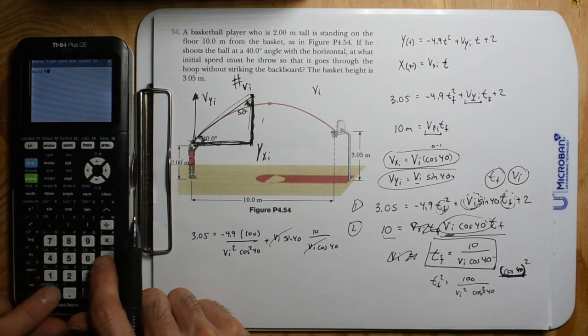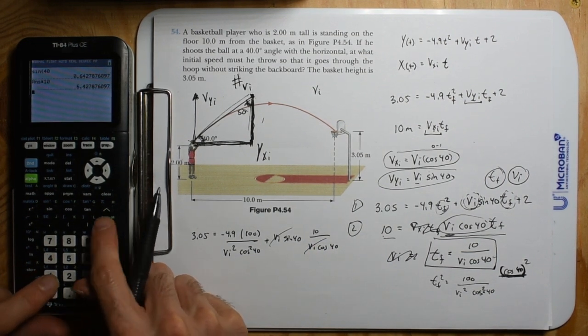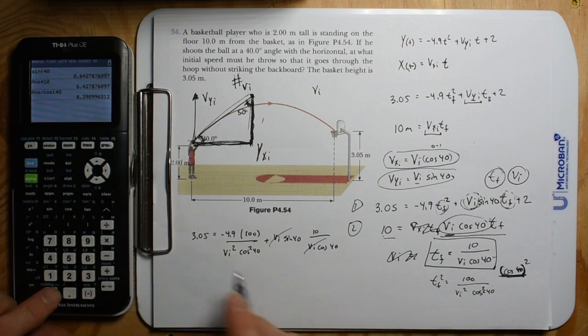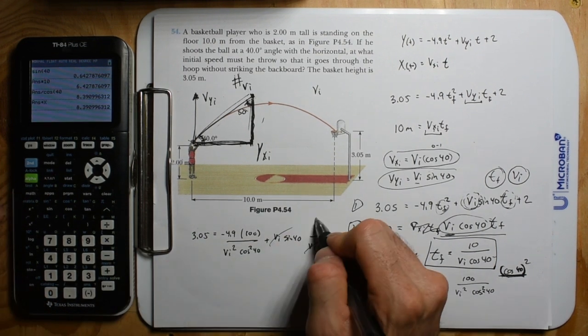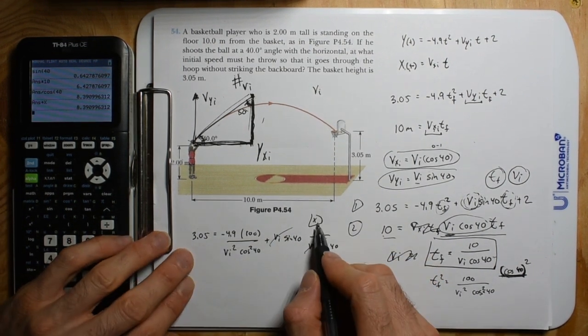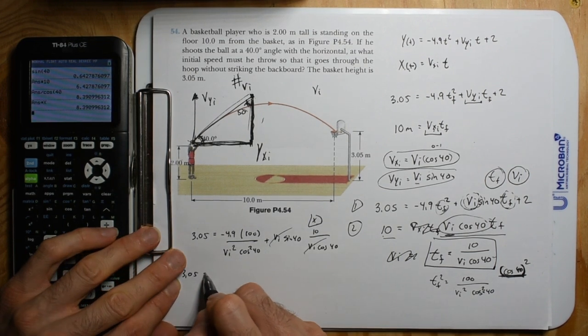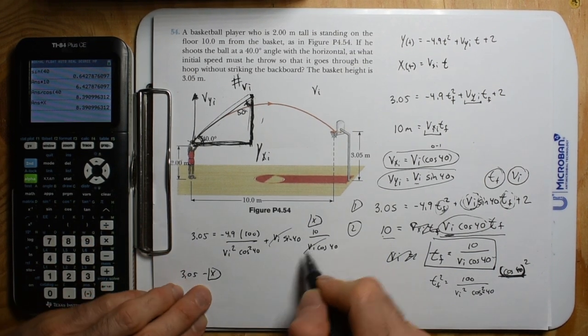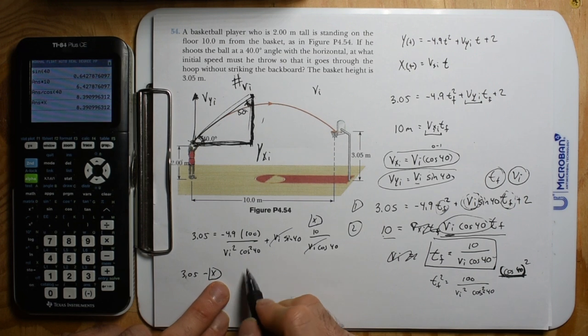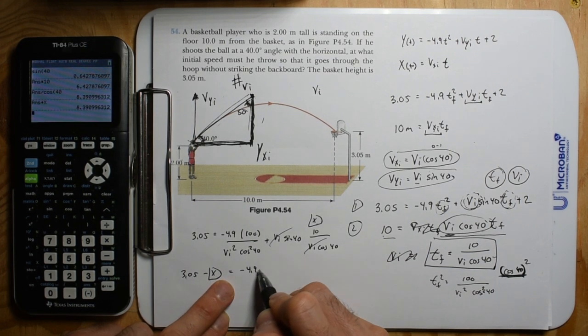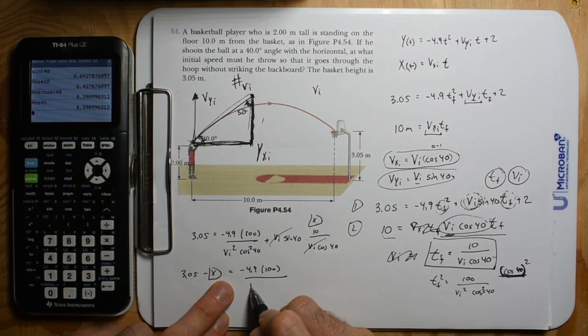We have sine 40 times 10 divided by cosine 40, and I'm going to store that as x. Now we can take x to the other side, so we have 3.05 minus that x term is equal to negative 4.9 times 100 over V initial squared cosine squared 40.